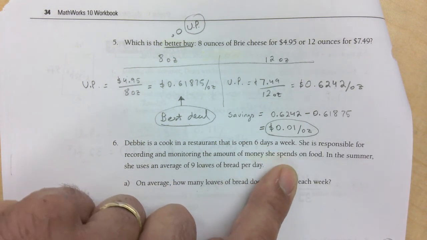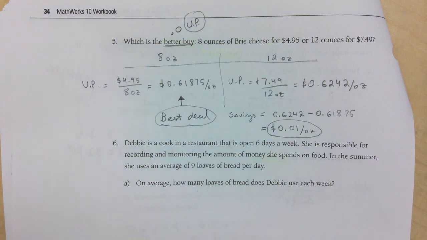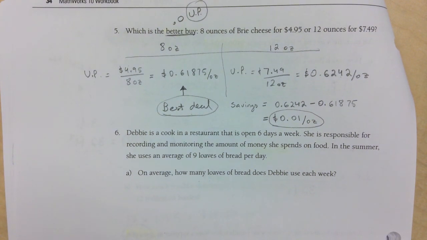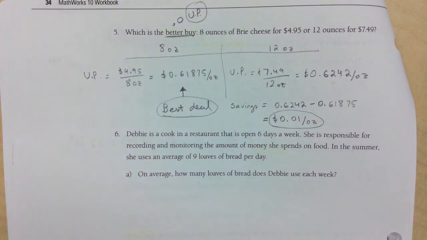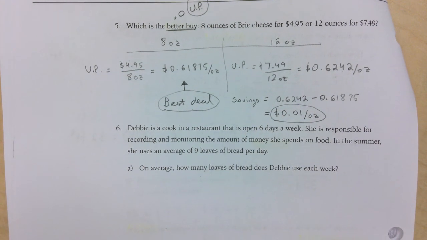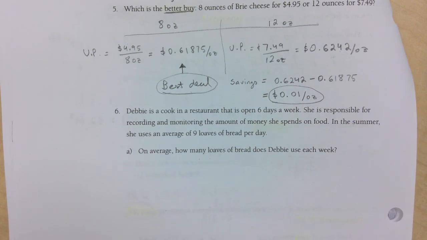So is it really a big deal? Probably not. You're not gonna drive all the way to the other store just to get that 1 cent per ounce off. But that's not the point here. The point is, do you know how to find the savings? It's always largest subtract the smallest, right? Or else you'll have a negative. The value will be the same, but you don't want negatives. Take a moment to write that down.